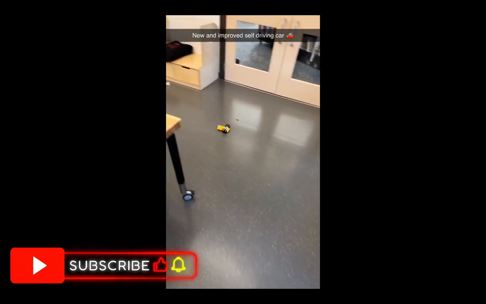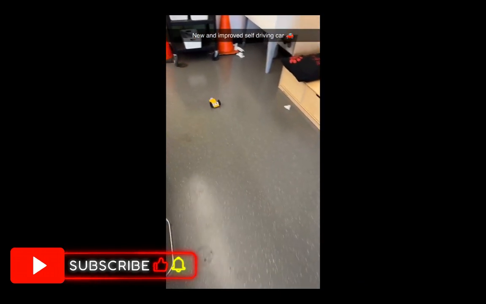Okay, here we go. It's going. And once it finds something close, it should avoid it and back away. No hands, they're free. No remote, it's just moving.